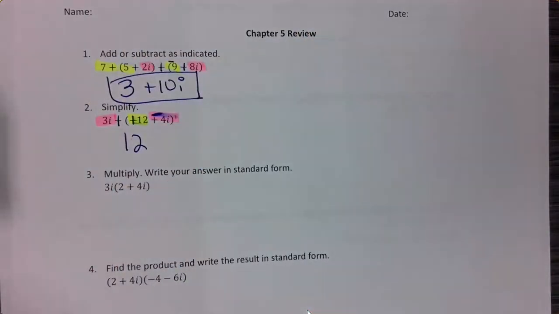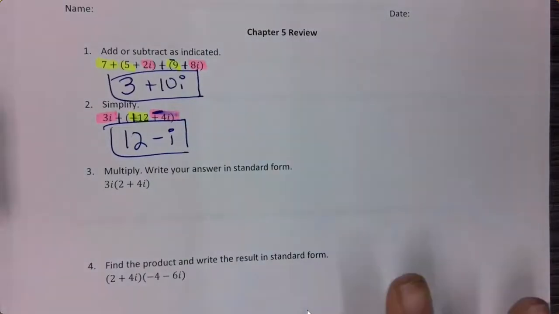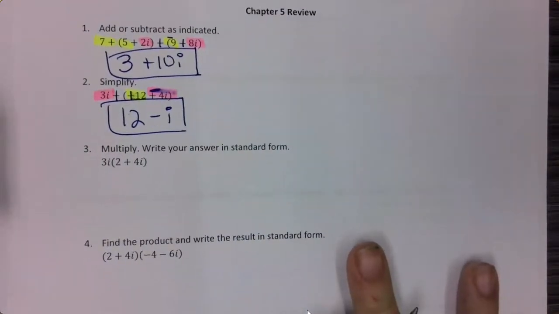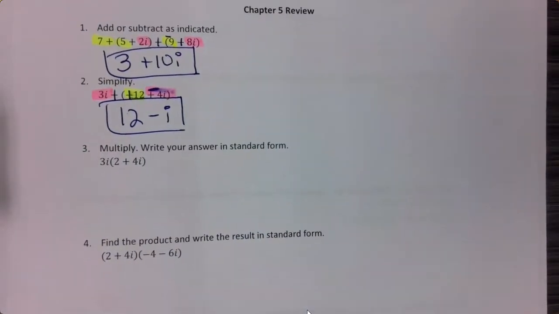So I have 3i and negative 4i. 3 minus 4 gets me negative i.